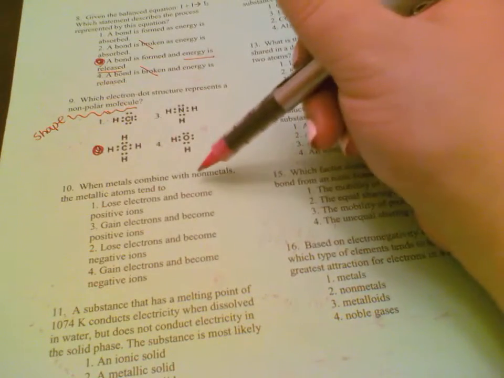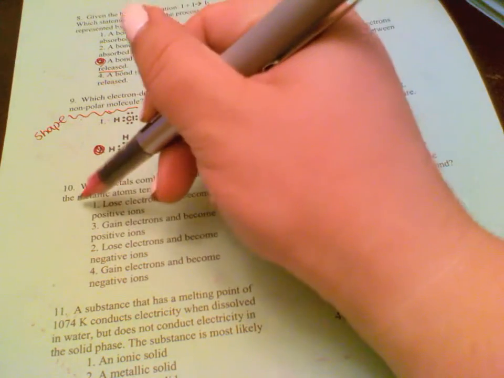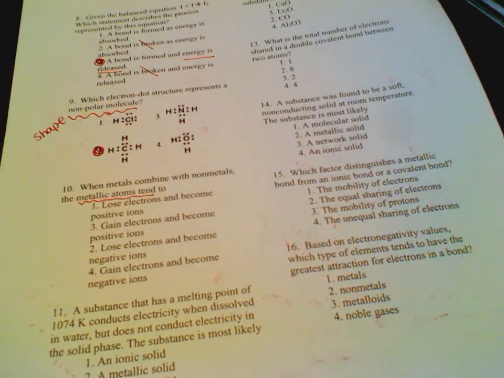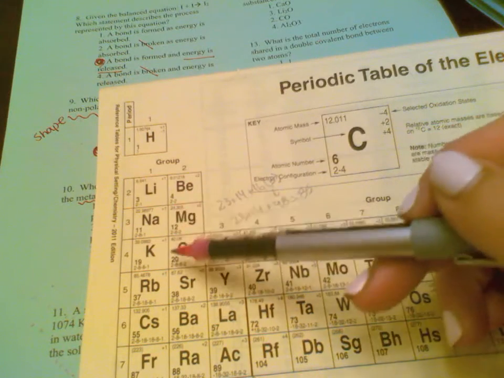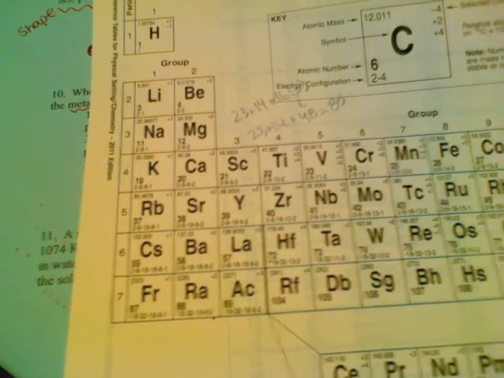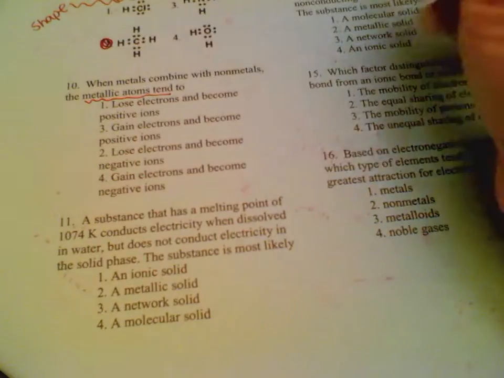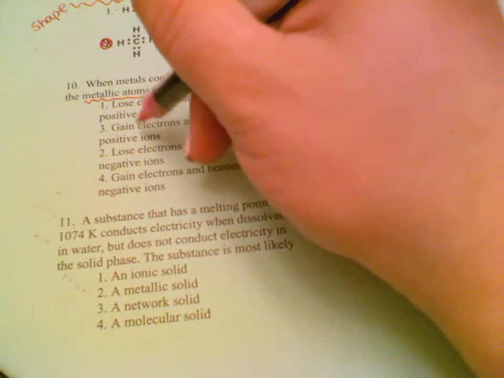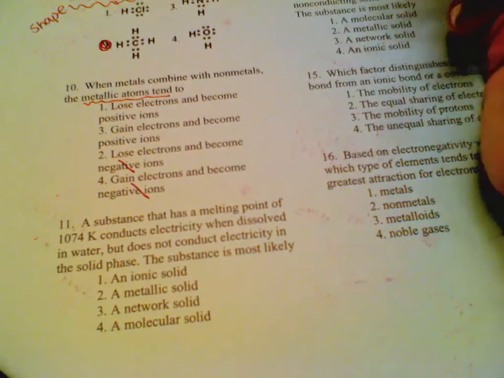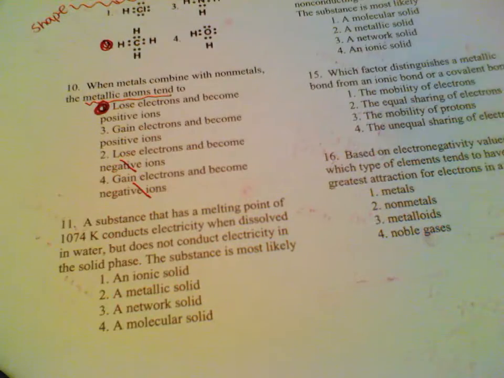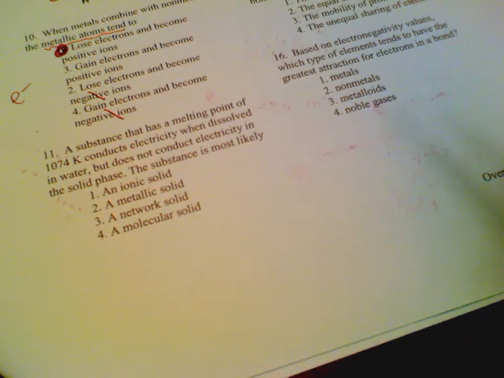10. When metals combine with nonmetals, metallic atoms tend to. So let's focus on what metals do. Well, if I look at my periodic table, here's an example of some metals. They all have positive oxidation numbers. Get a little closer. Yep, positive oxidation numbers. So that means that they're going to make positive ions. So I like those two. I don't like negative ions. And then I'm thinking, well, does that mean they lose or gain electrons? Well, electrons are negative. So if you become positive, you actually lose your electrons. Boom, negative electrons.